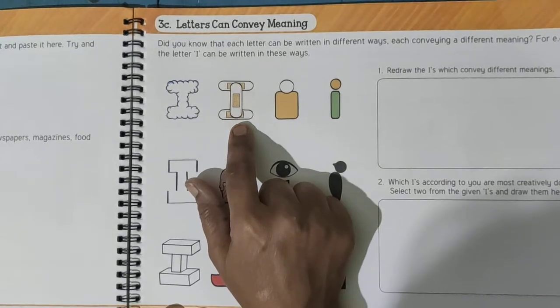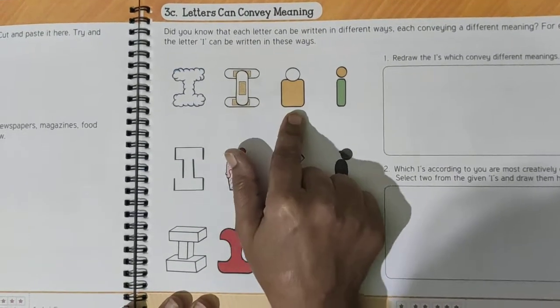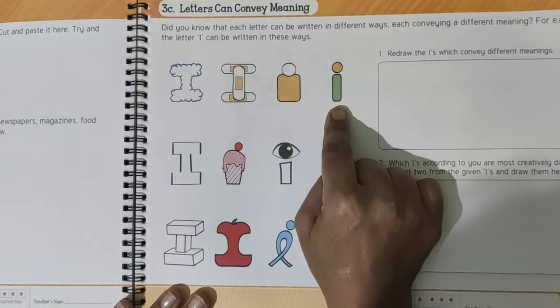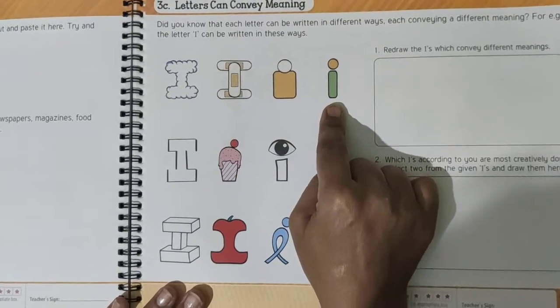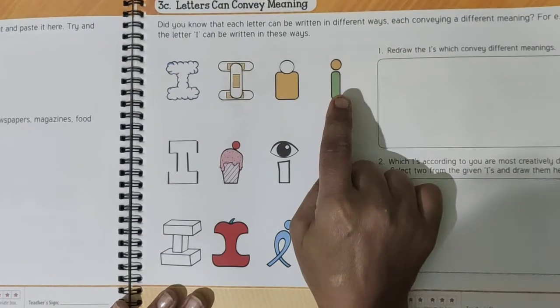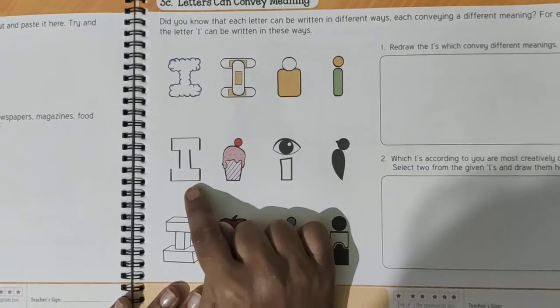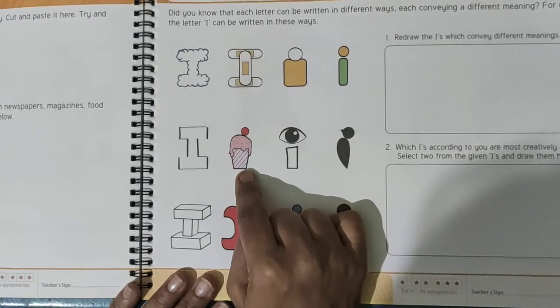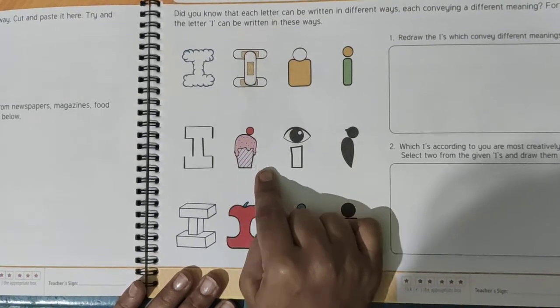This is a bandage, you know, and this one is a bottle type. This one is an exclamation mark. This is a block type, and you will understand it well.